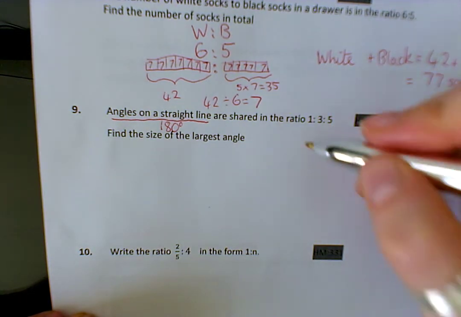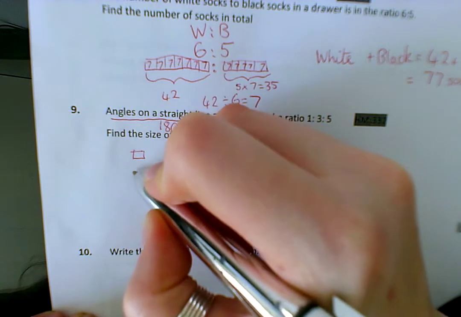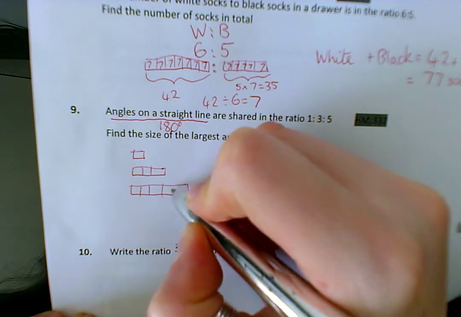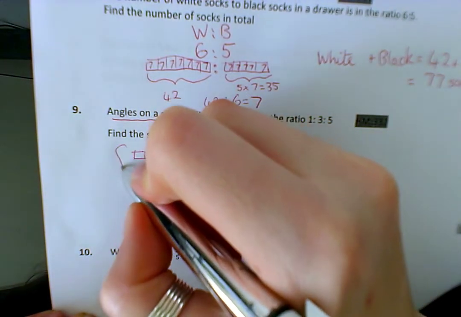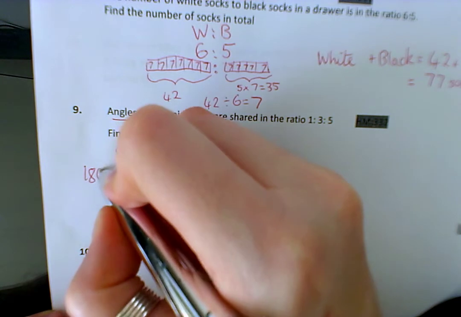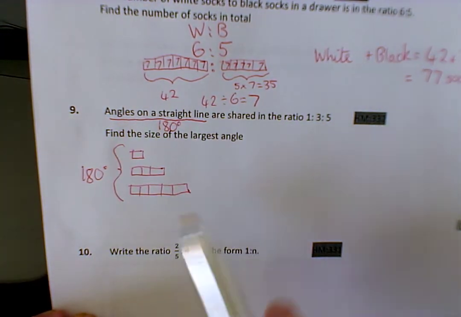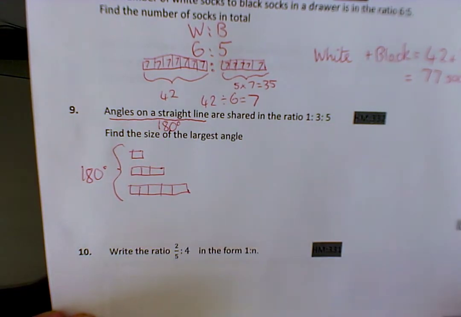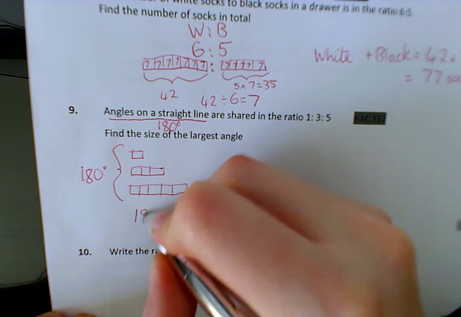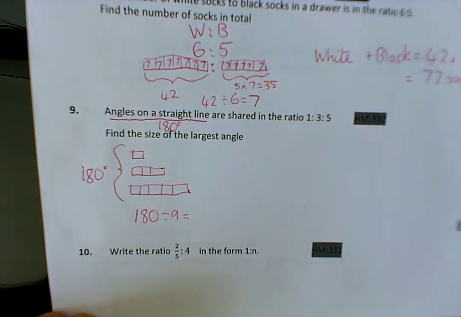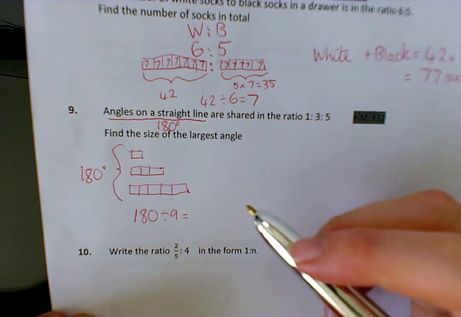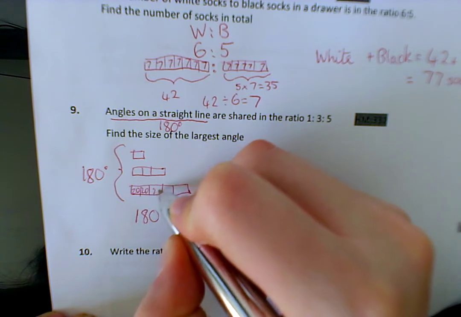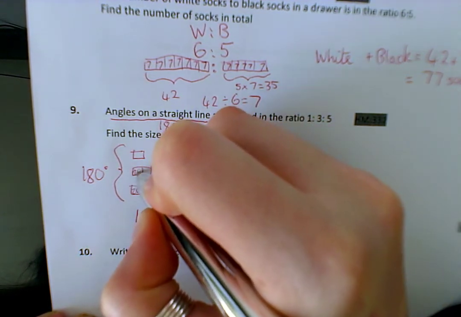Okay, you've got to imagine here. Again, think about the boxes. There's 1 box to 3 boxes to 5 boxes. Altogether, that's worth 180 degrees because they add up to 180. So what goes in each box? Well, think about it. There's 5 plus 3 plus 1. There's 9 boxes altogether. So to work out what goes in each box, 180 divided by 9. Well, 18 divided by 9 is 2. So 180 divided by 9 must be 20. So I could write in 20 in each of those boxes.